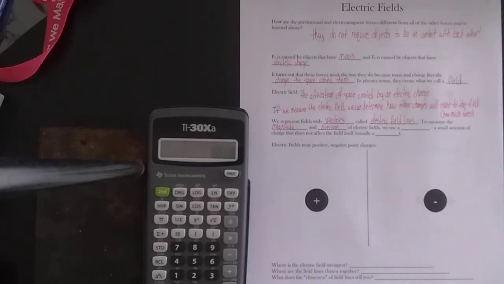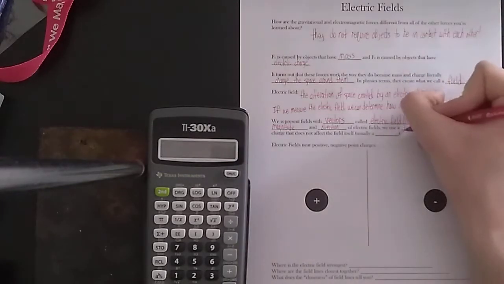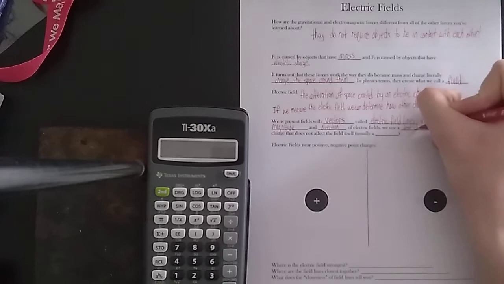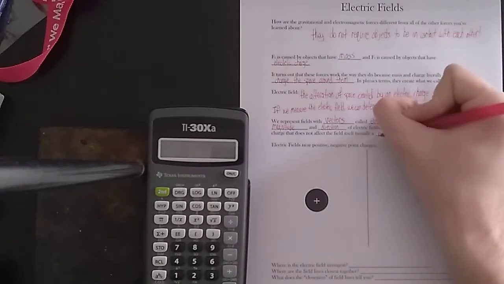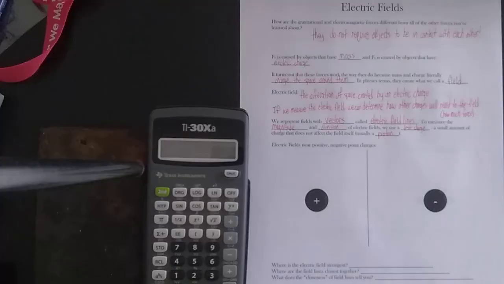how an electric field might look, we do a thought experiment. We come up with what is called a test charge. A test charge is a hypothetical, very small amount of charge that does not affect the field itself. So think about a proton. It's small, it's positive, it's not really going to affect the field of some larger distribution of charge. So we pretend that, hey, let's put a proton here and let's predict what would happen to it. Let me show you what I mean.